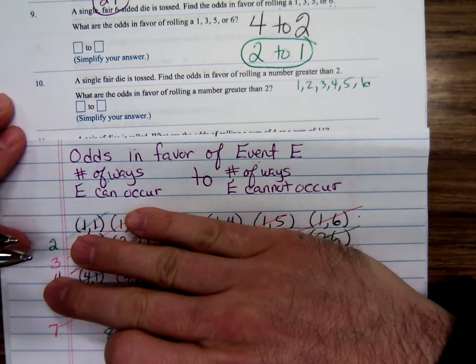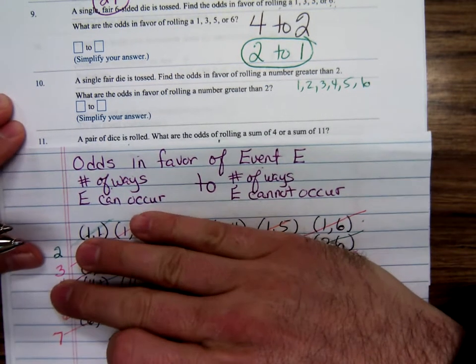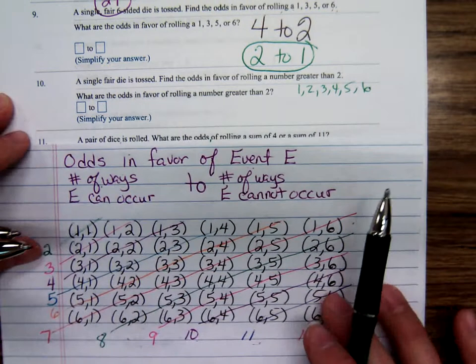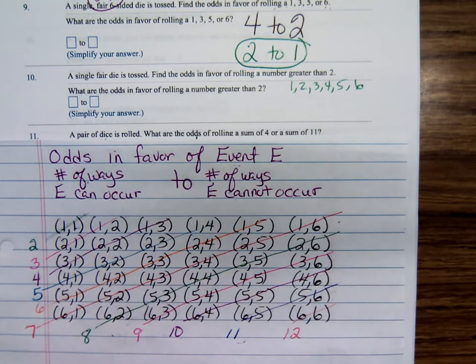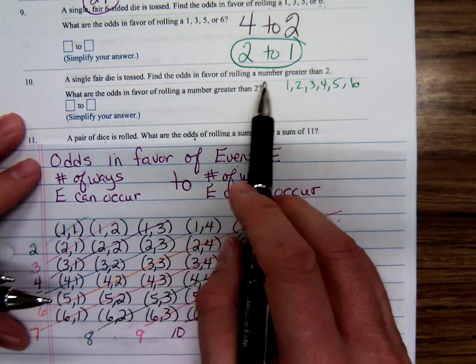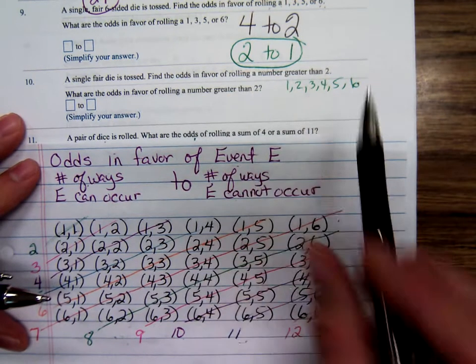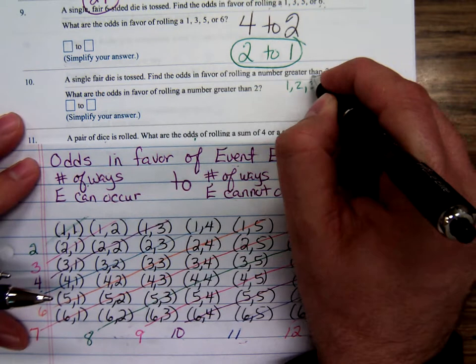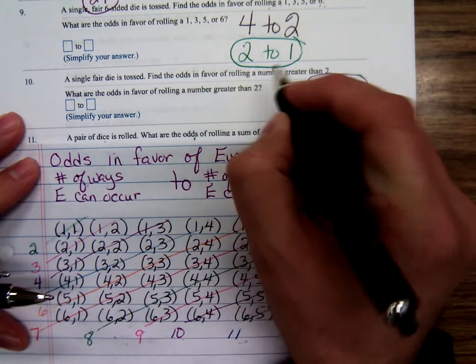Look at just rolling one die. The next one we'll need to look at this. Here are all the outcomes. We want to know the odds in favor of rolling a number bigger than 2. Does that include 2? No. So there's 4 ways you could roll a number bigger than 2.